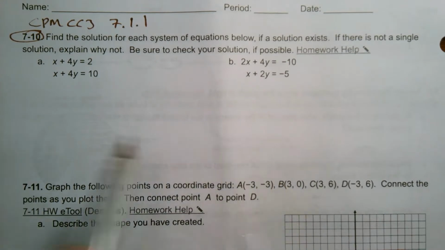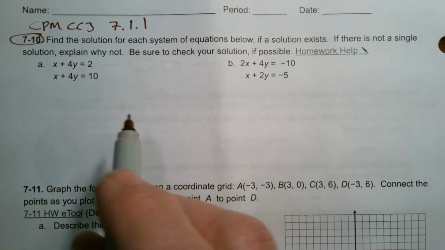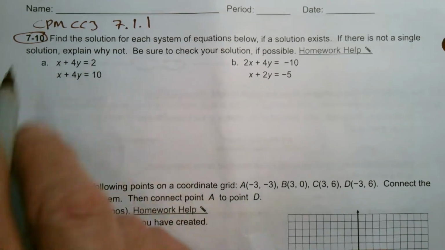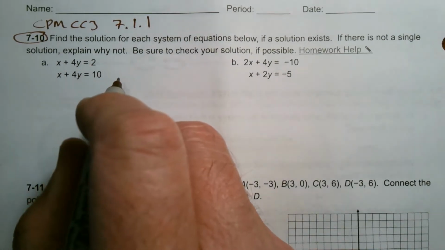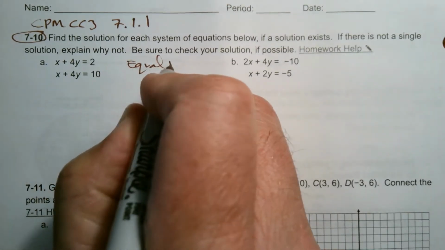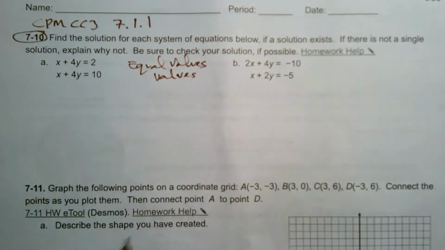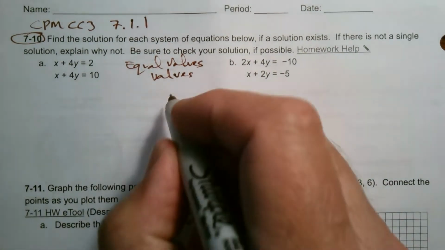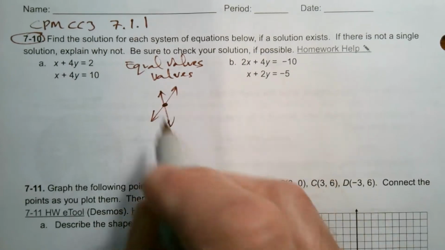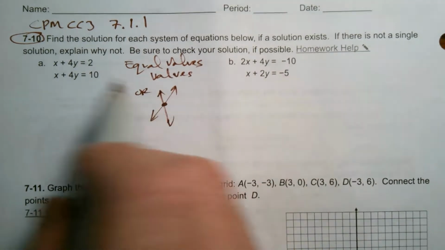So here's what we've got. On A, I've got two equations. Now, normally when we're solving a system at this point in the curriculum, you've only learned about the equal values method, as well as graphing. You could graph and see what the solution is by finding where the lines cross, so where they cross is the solution, or use the equal values method. That's the only two things we have normally.